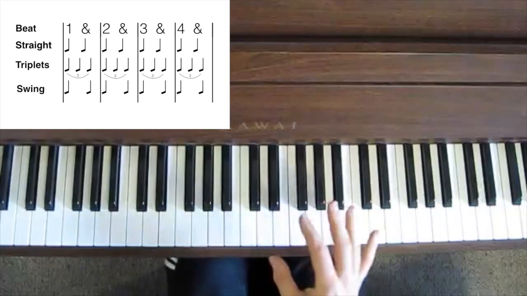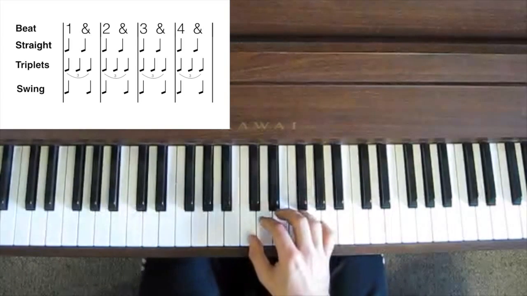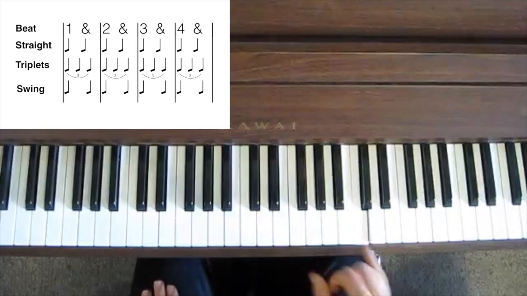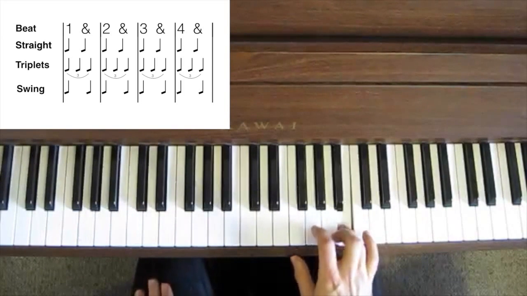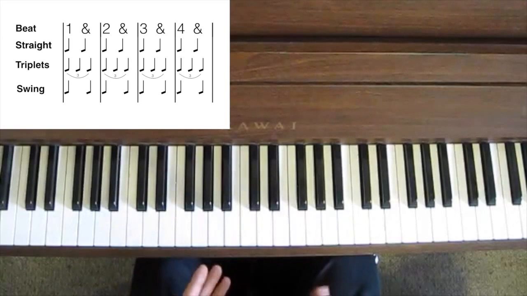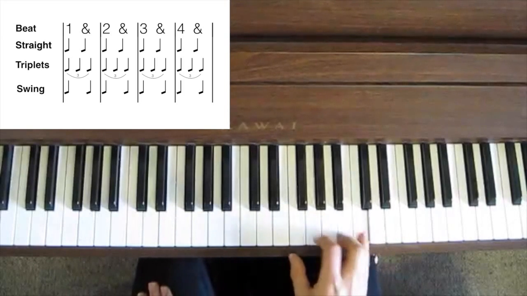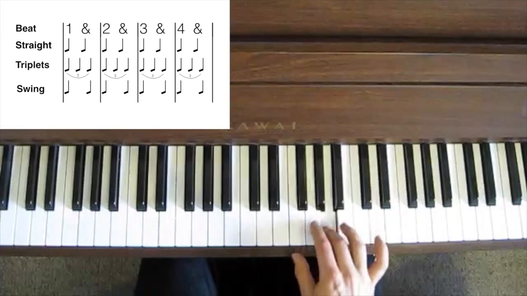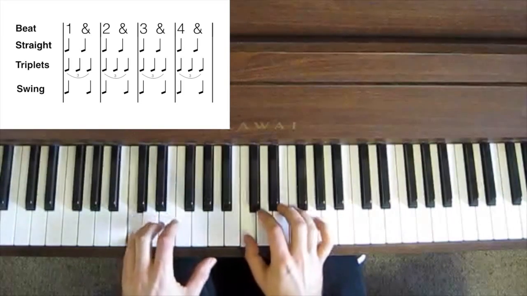So, again, to show you the difference, one last time. Straight rhythm, swung rhythm. If you're having difficulty, clap along. Straight. Swung. Left hand straight, right hand swung.